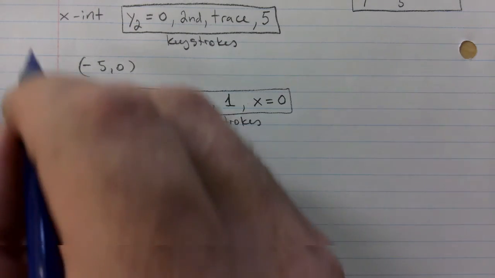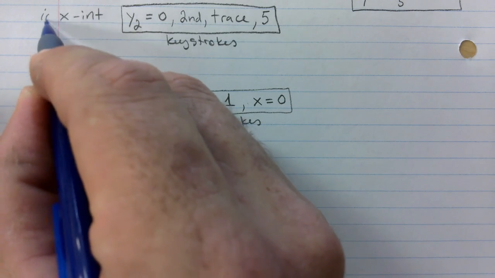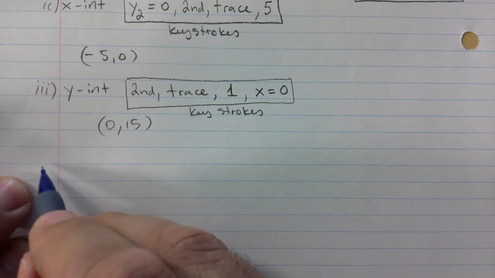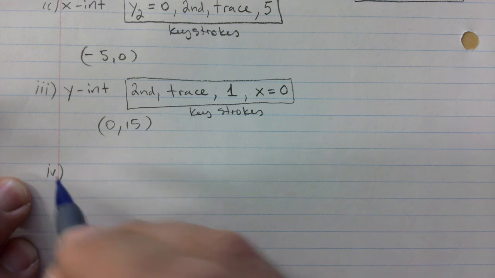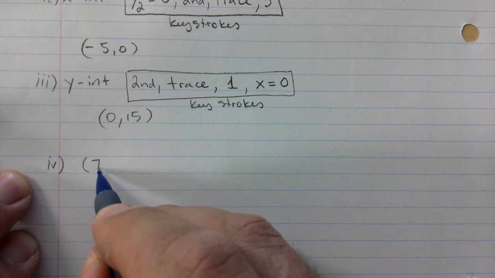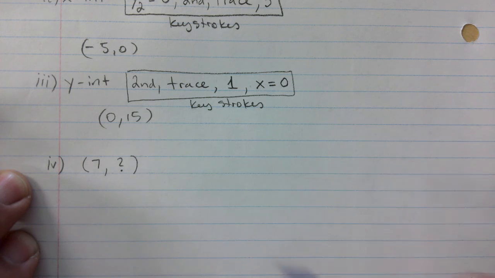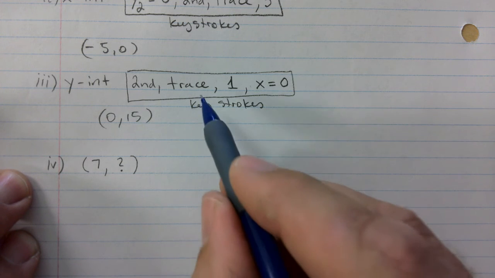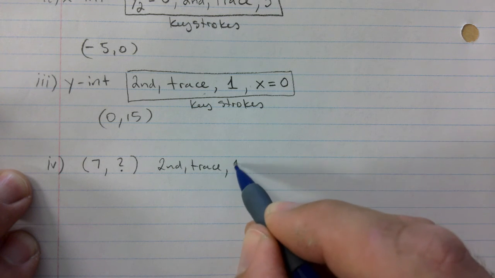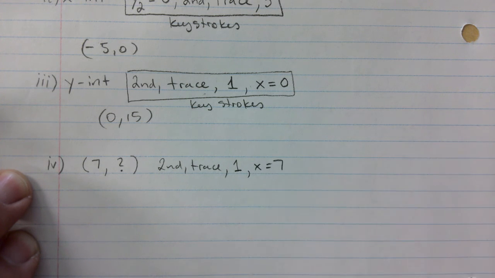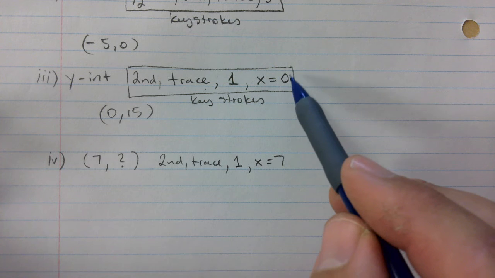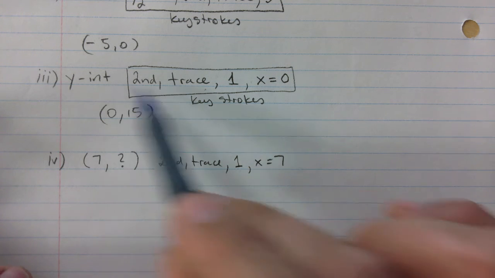Keep going. So this was double I. This is triple I. And one more. This one. What is it asking? It's basically saying, hey, if x is equal to 7, what's y going to be in this case? We use the same method as this up here. Second, trace 1, x is equal to 7. Hey, it's like, wait a minute, you said 0 before. Well, I was looking for the y-intercept.